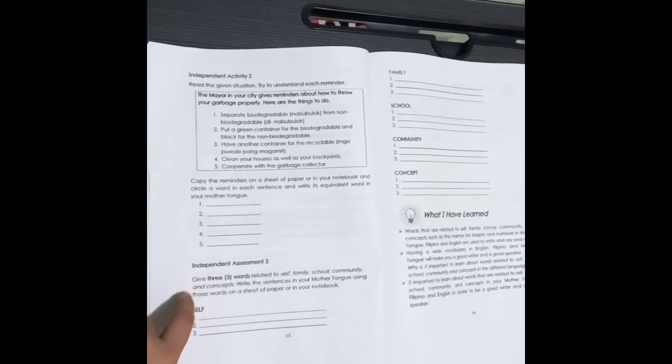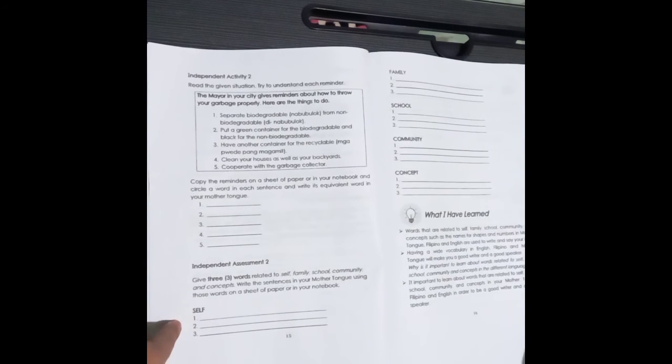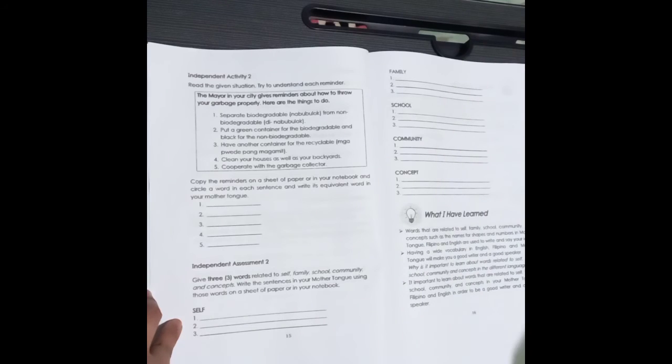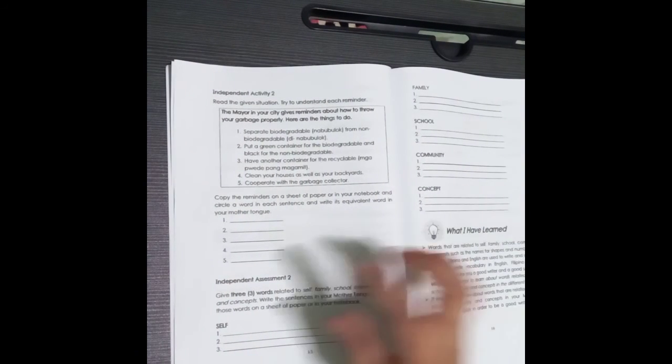Independent assessment 2. Give 3 words related to self, family, school, community, and concepts. Write the sentences in your mother tongue using those words. Okay, self, family, school, community, and concept.